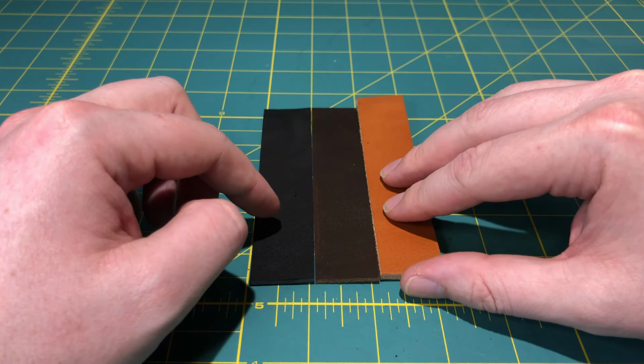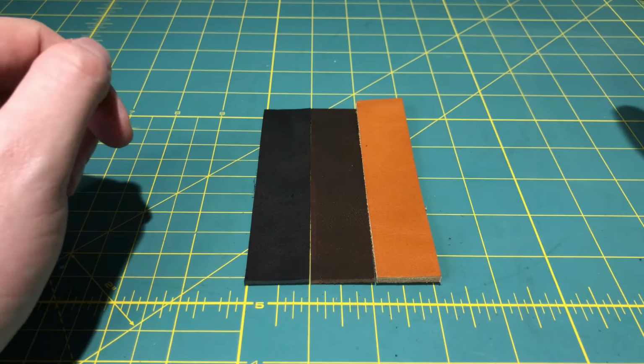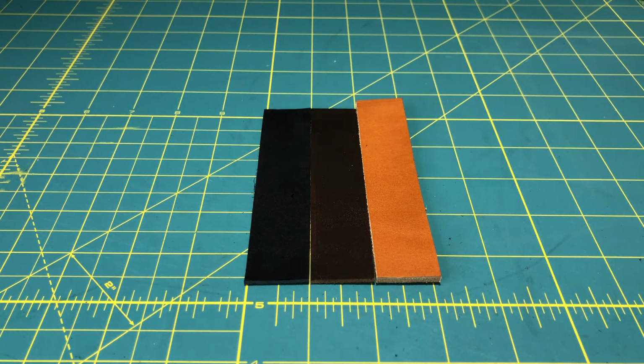Now the fourth type is bonded leather. You will probably never see that. If you do, run away from it. It is essentially particle board that's made up of leather scrap. It is not durable. It's the lowest quality. So got that out of the way.